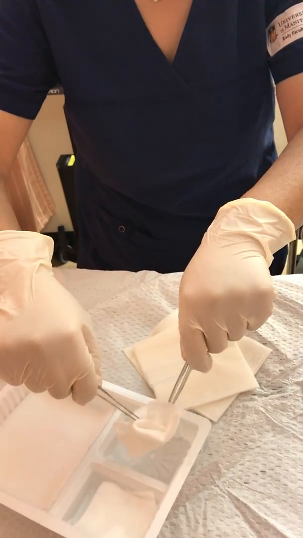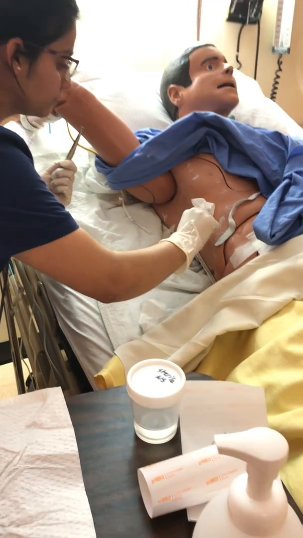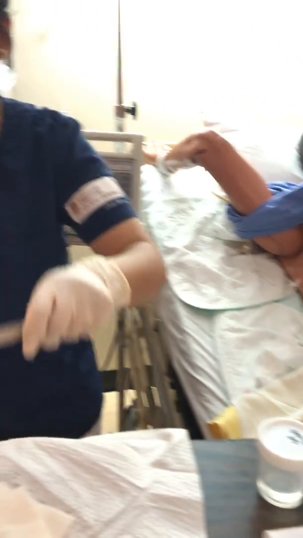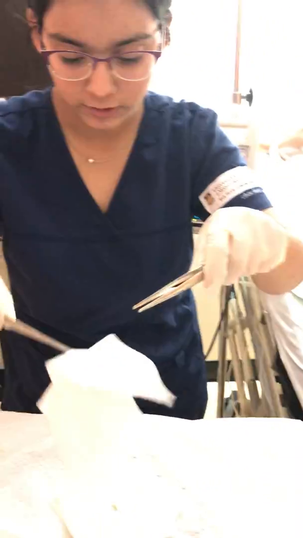Dip it in, get rid of the water. So get my date and time. Now we're just gonna clean the surrounding area. There. So now that we have cleaned the whole area, we're going to dry it.